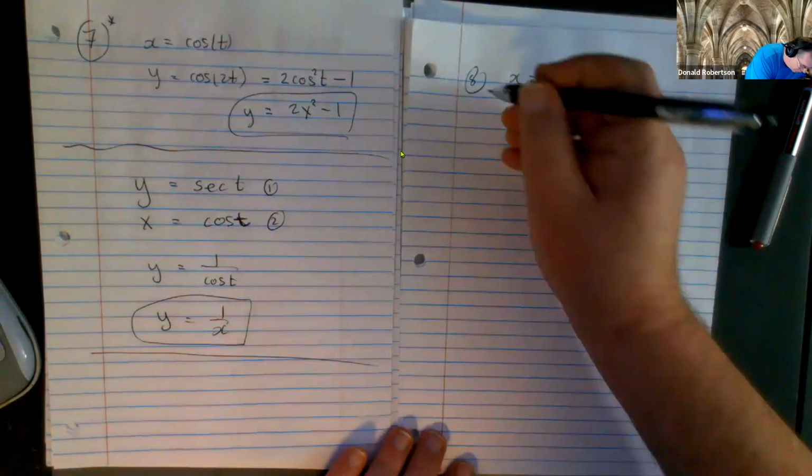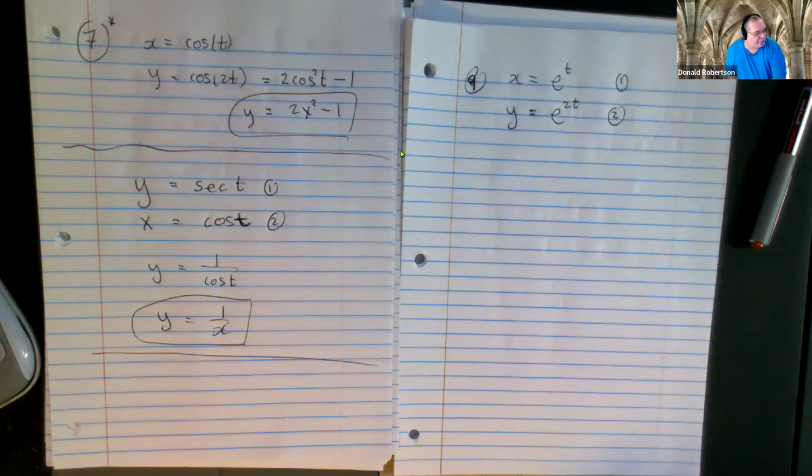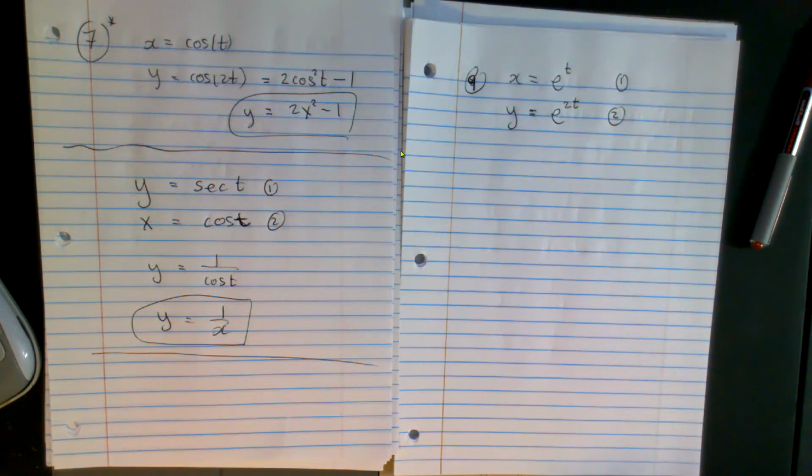So I got this one. This is number 9. We got it wrong. Whatever. It's still the same question. Any ideas what this one is? Once I do the answer, hopefully it's very obvious, but think about it before I go in there. Is it just y is equal to x squared?